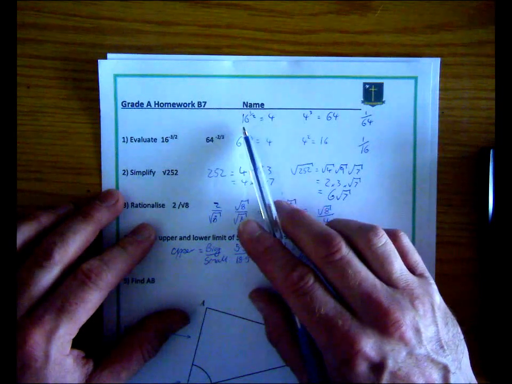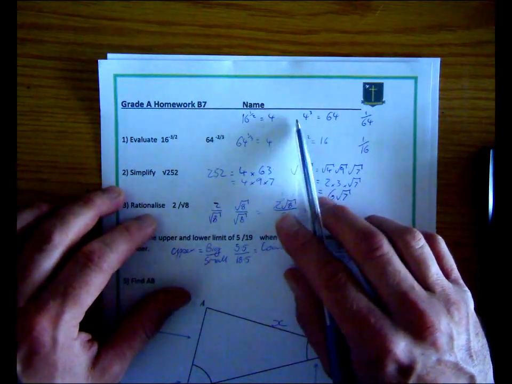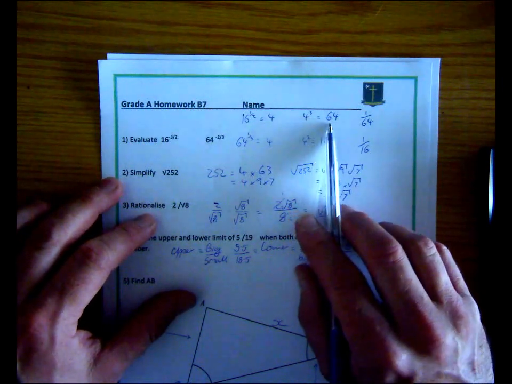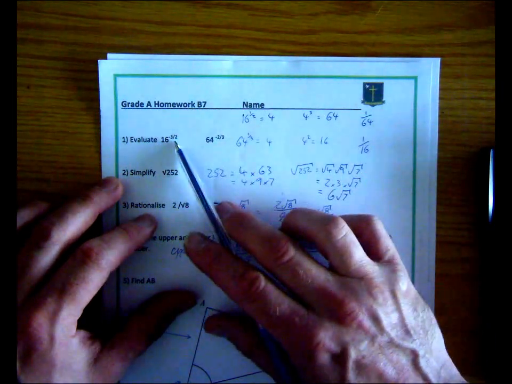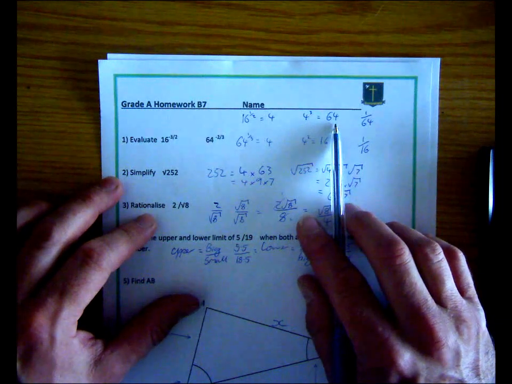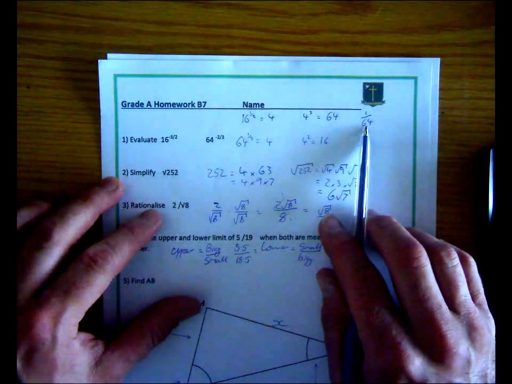Then I'm going to deal with the power of 3 next. So I'll take that answer, 4 to the power of 3. 4 times 4 times 4 is 64. And then lastly, I'm going to deal with the power of minus. The power of minus 1 means reciprocal, or 1 over. So the answer is 1 over 64.